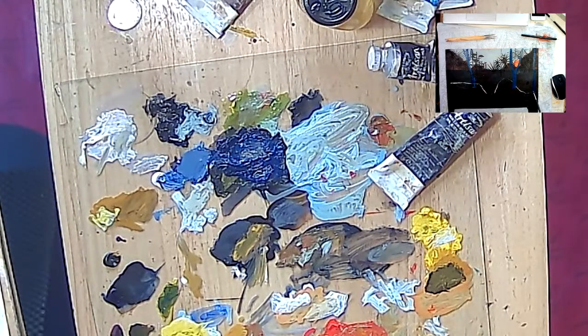And that's at the lowest point of my furthest back midground. 2 more to go.